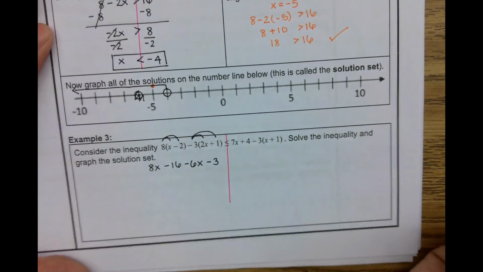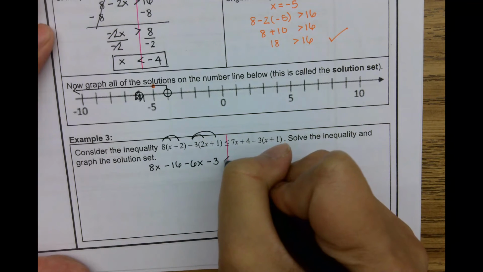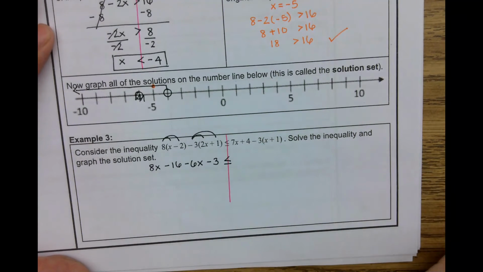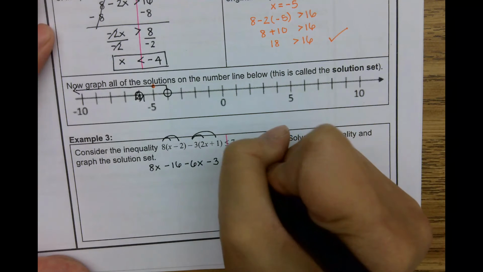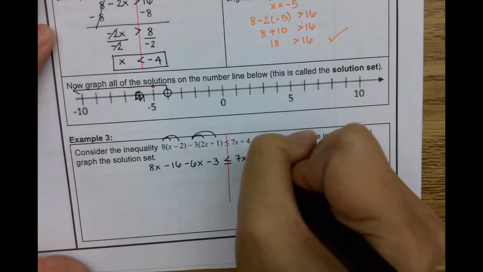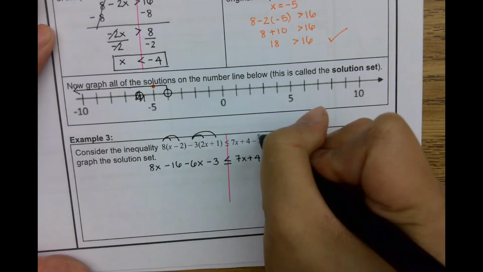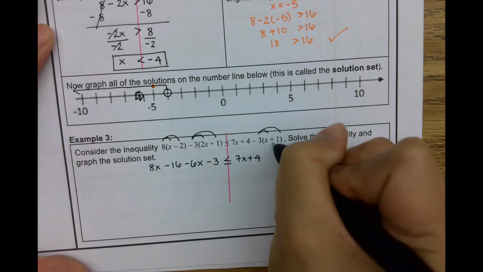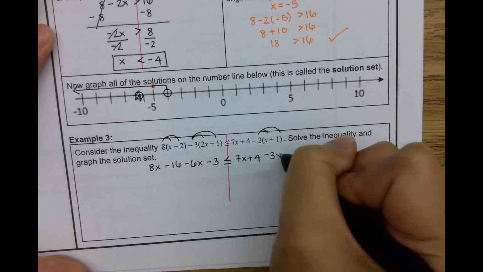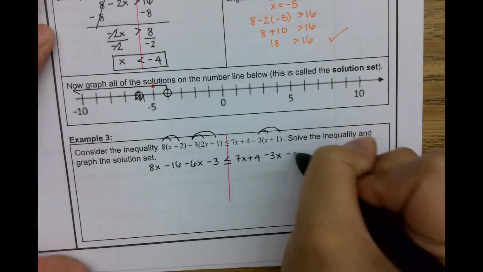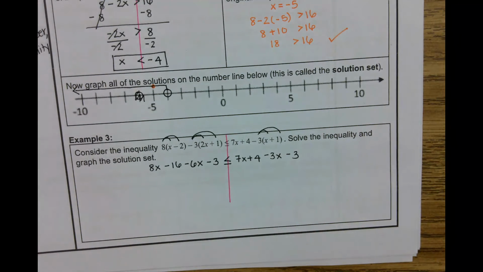Since I didn't multiply or divide by a negative, my inequality stays the same. 7x plus 4. And here I have another distributive. Negative 3 times x is negative 3x. Negative 3 times 1 is negative 3. So first step, same thing as with my equation, I use the distributive property. Then now I am going to combine like terms.